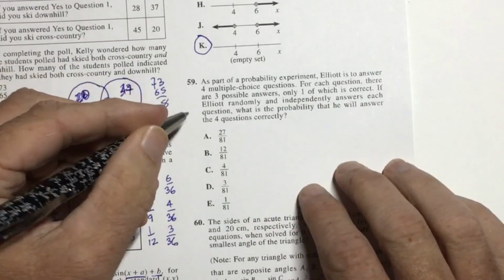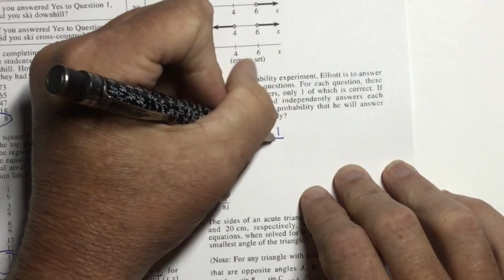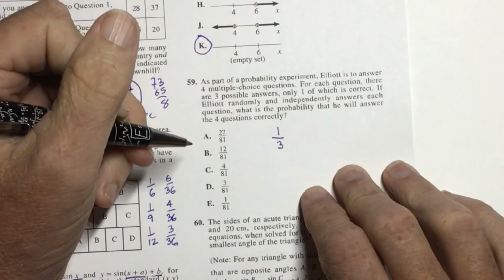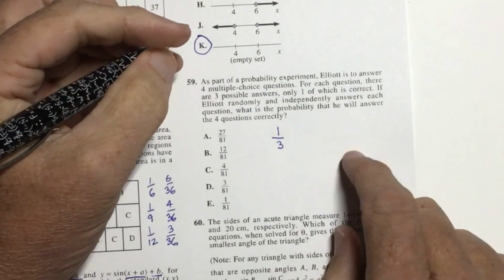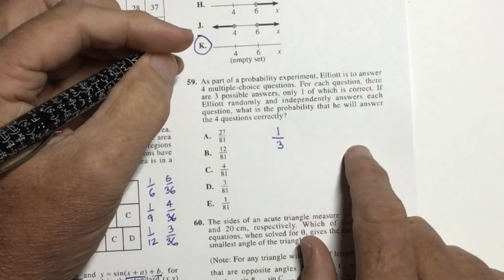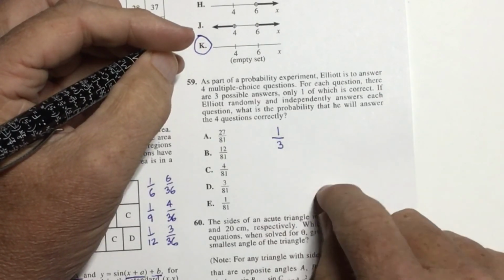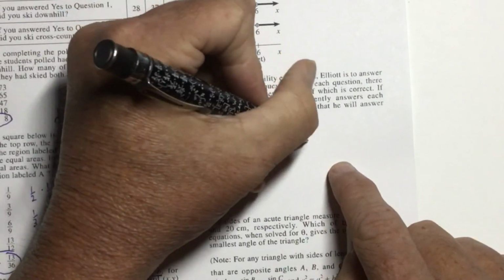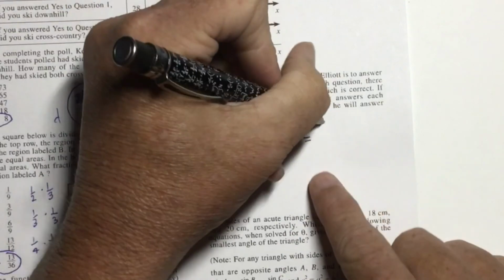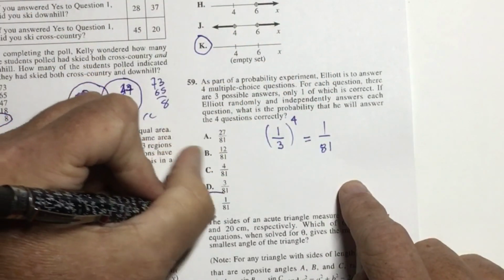Okay. Well, the probability of getting 1 answer correct, if Elliot's just randomly guessing, is 1 out of 3. So the probability of getting 2 of the questions correct would be 1 out of 3 times 1 out of 3. So 4 answers correct would be 1 out of 3 times 1 out of 3 times 1 out of 3 times 1 out of 3, or 1 out of 3 to the 4th. And that is 1 to the 4th, which is 1, and 3 to the 4th, which is 81. Answer E.